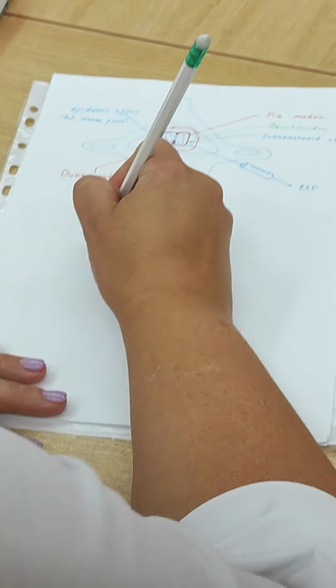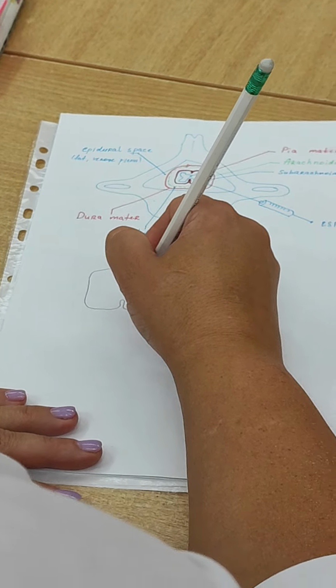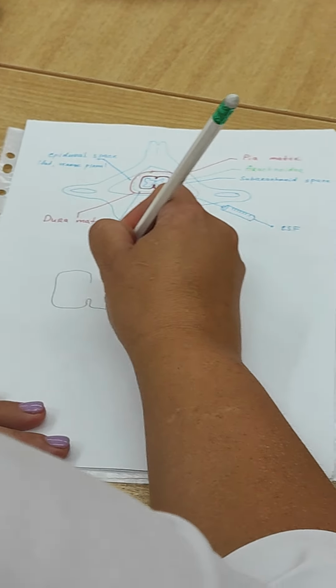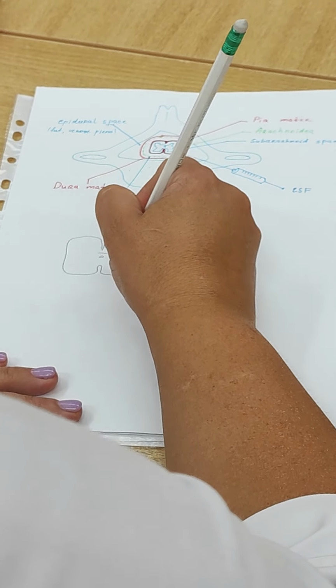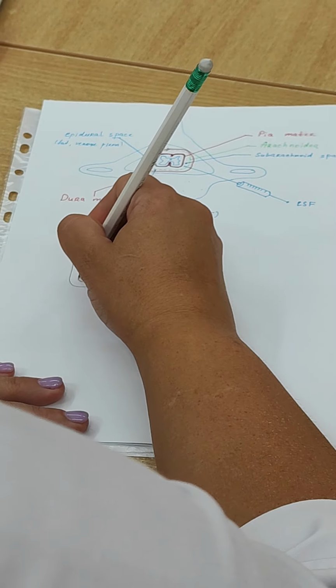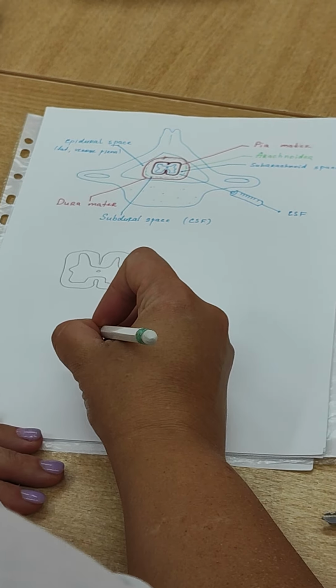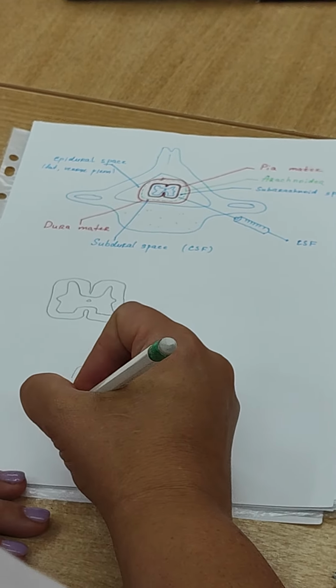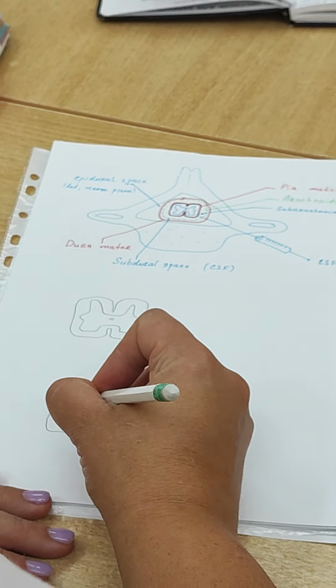So, that is the simple somatic reflex arc. And for comparison, I will draw the autonomic nervous system reflex arc.